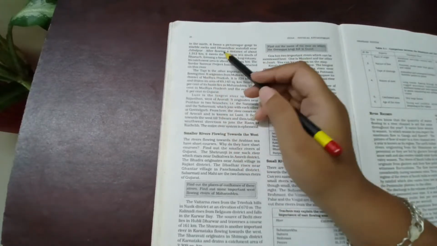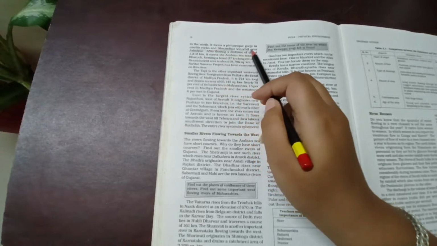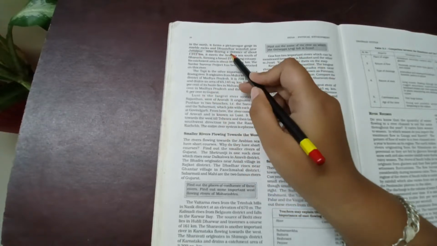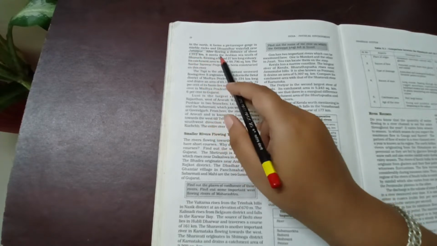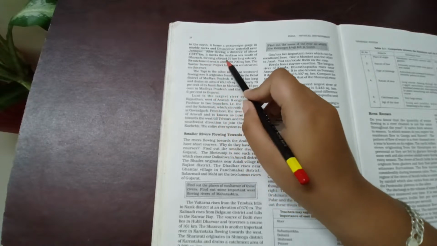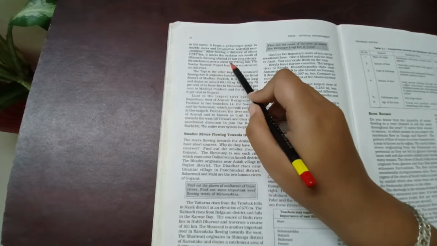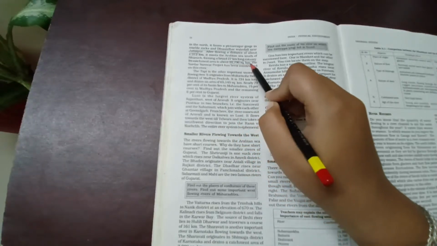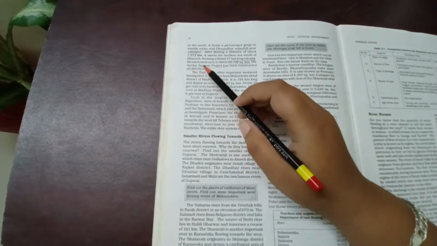In the north, it forms a picturesque gorge in marble rocks and the Dhuandhar waterfall near Jabalpur. After flowing a distance of about 1312 km, it meets the Arabian Sea south of Bharuch, forming a broad 27 km long estuary. Its catchment area is about 98,796 square kilometer. The Sardar Sarovar project has been constructed on this river.